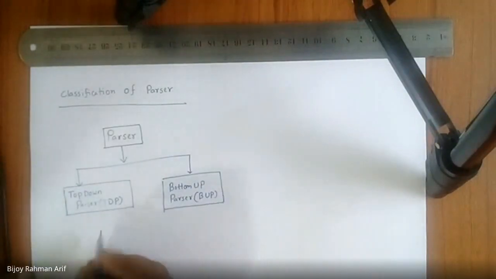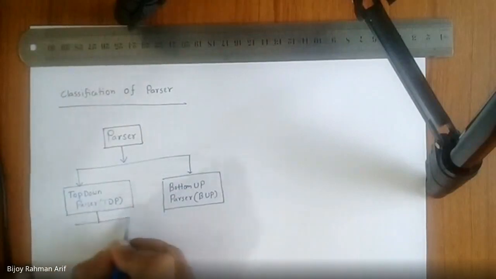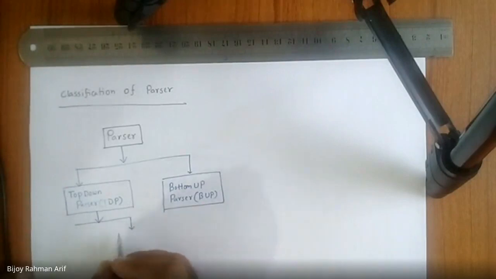Top-down parser can be classified into two broad categories again. One is called TDP without backtracking.